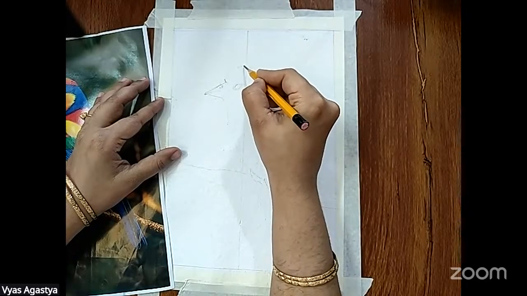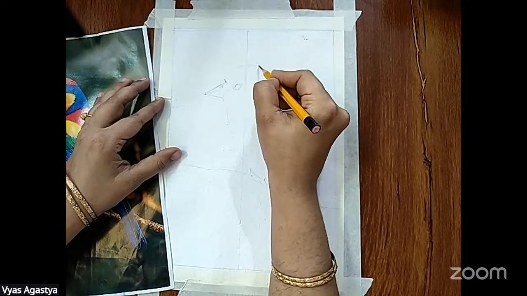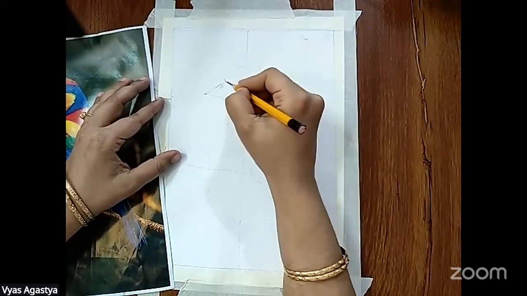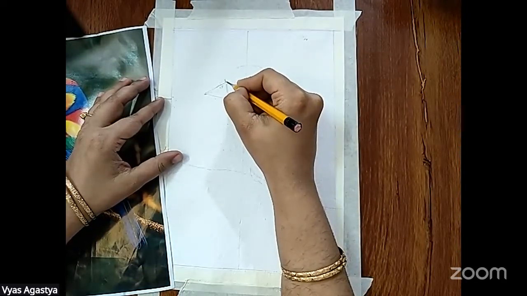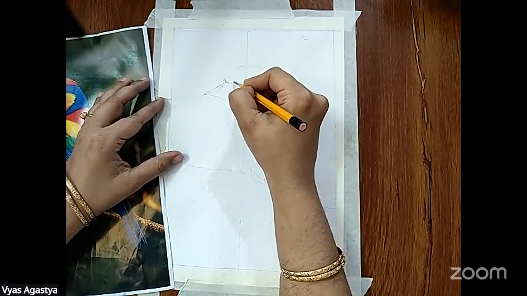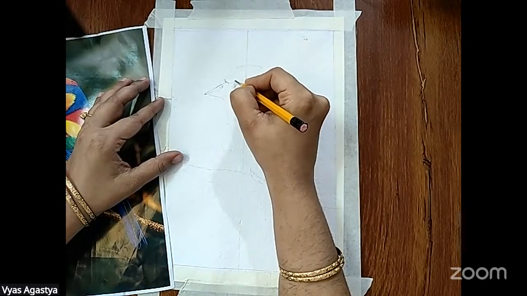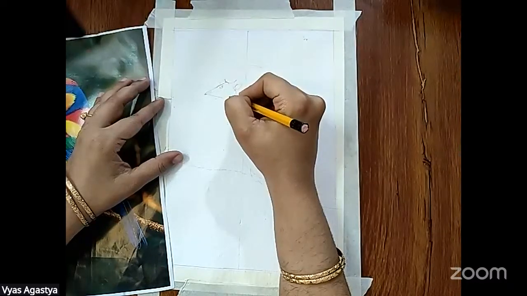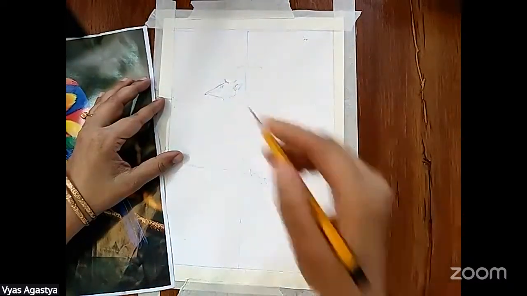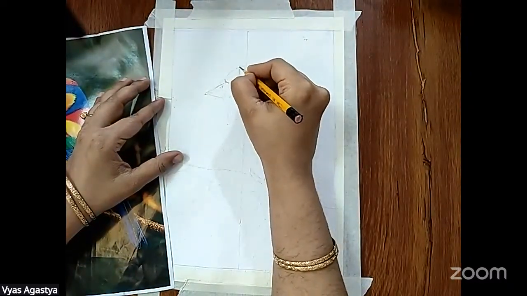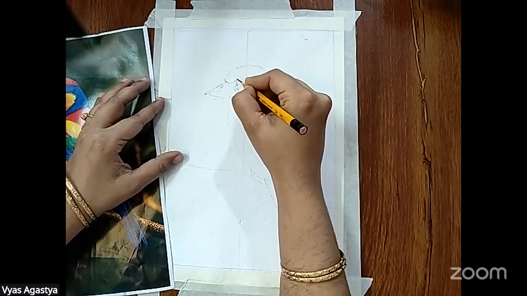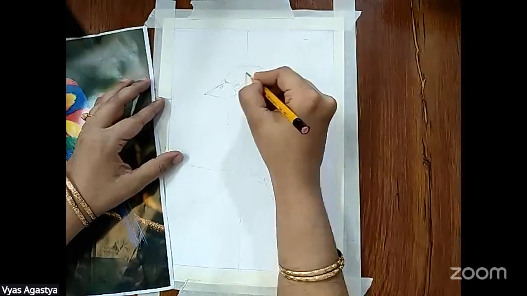What I did, I drew a shape, an imaginary shape, by seeing the reference image. Now I am giving it a form. That's the thing which I did now. See, I am giving the form to the bird. You should study step by step while drawing.